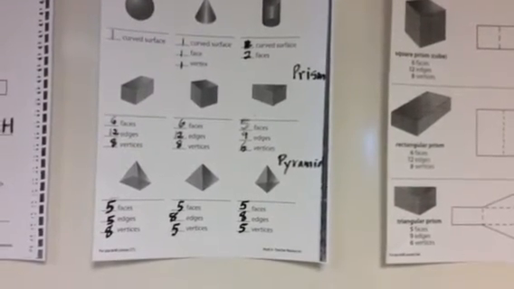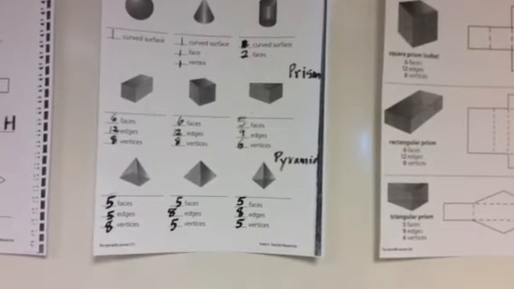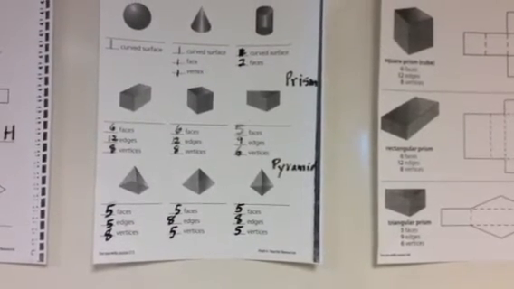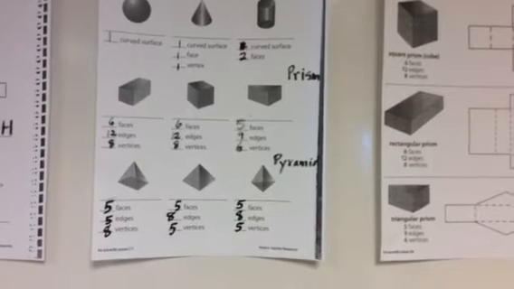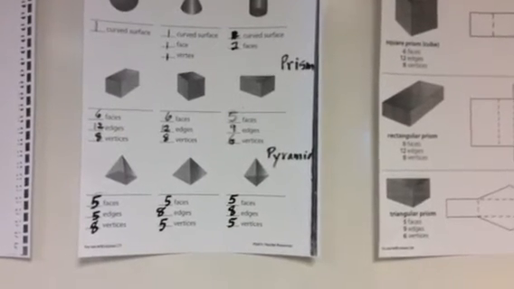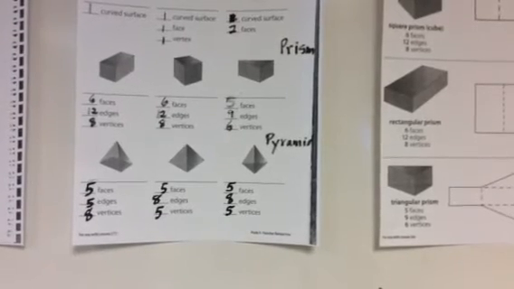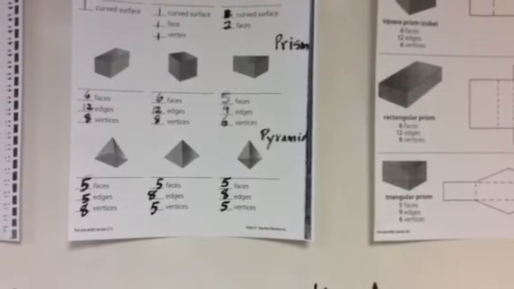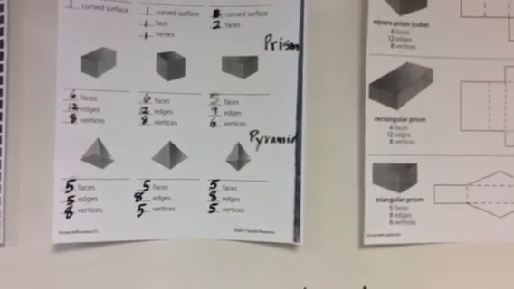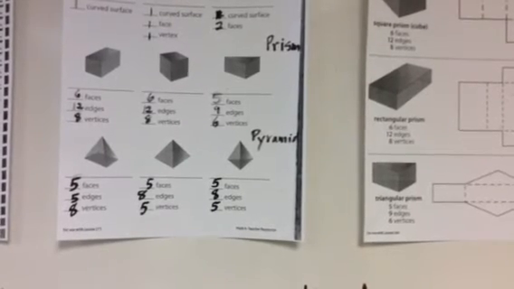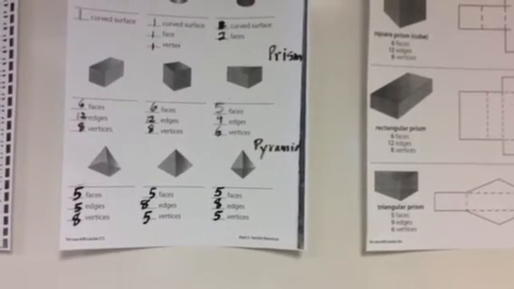All the other prisms: the rectangular prism has 6 faces, 12 edges, and 8 vertices. A square prism has 6 faces, 12 edges, and 8 vertices. A triangular prism has 5 faces, 9 edges, and 6 vertices.